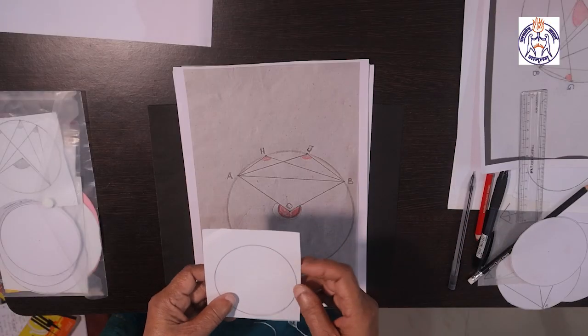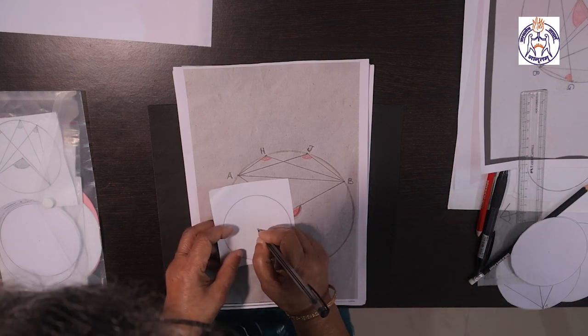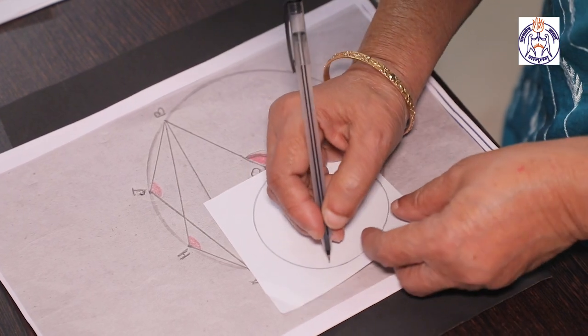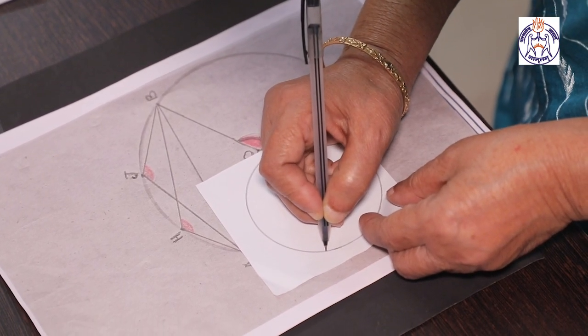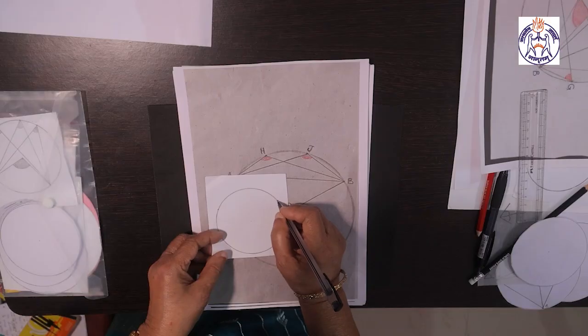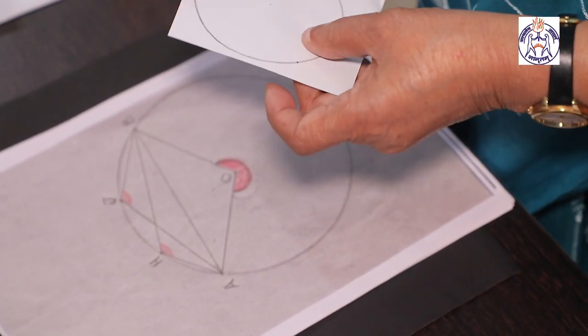The children will pick up another circle with the center marked prominently and take 2 points A and B on the circumference and join.